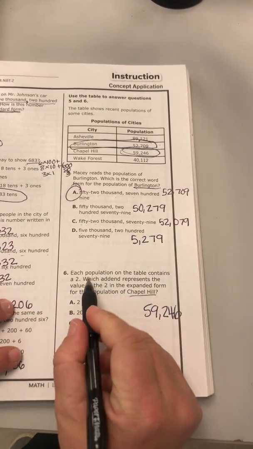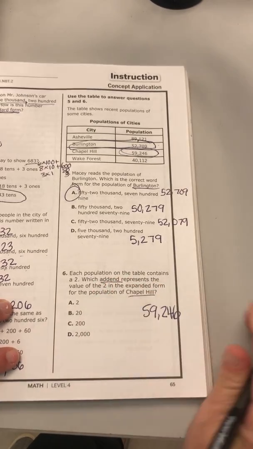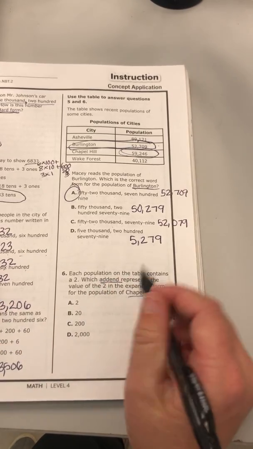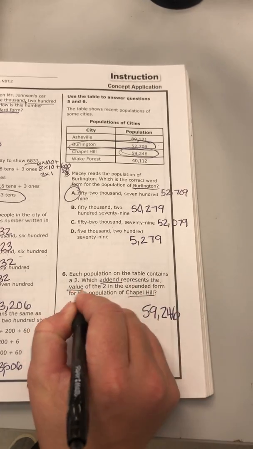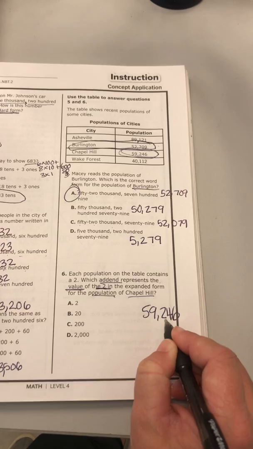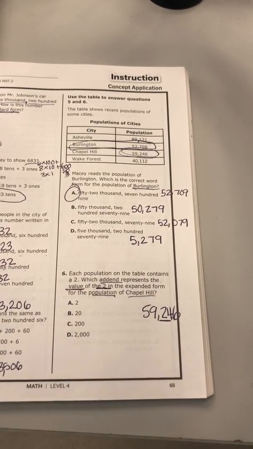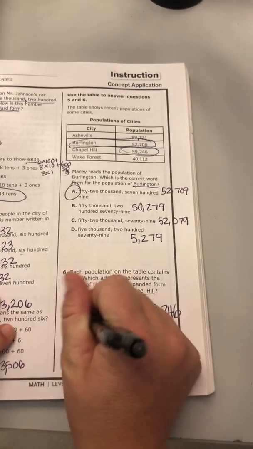So what is the value of the 2 in the population of Chapel Hill? It's 200. Very good.